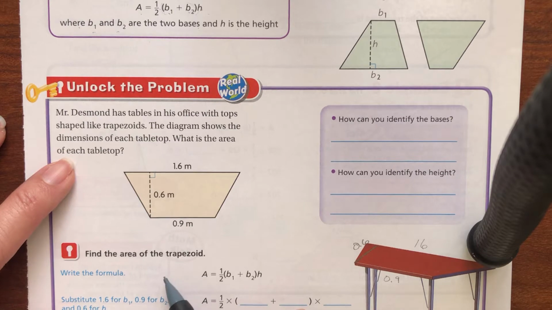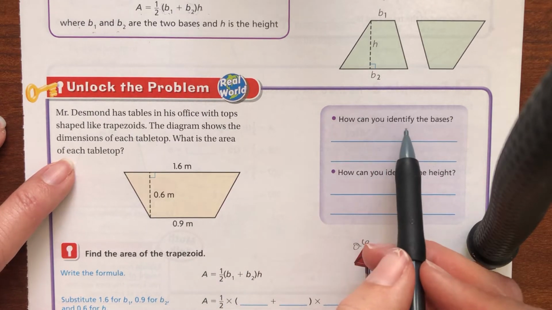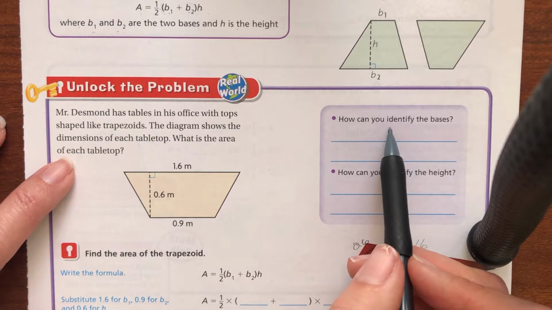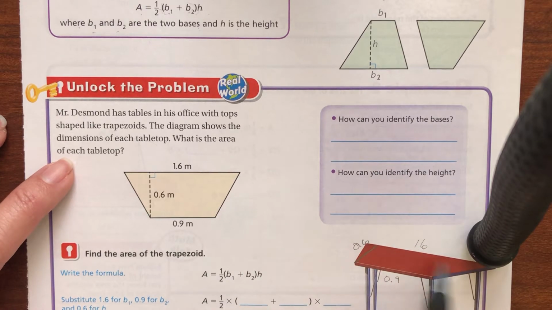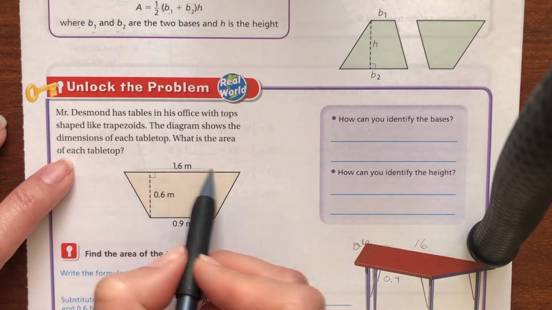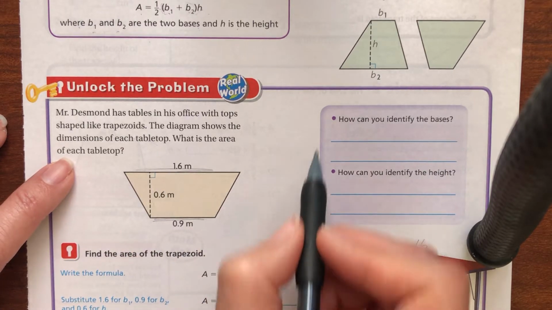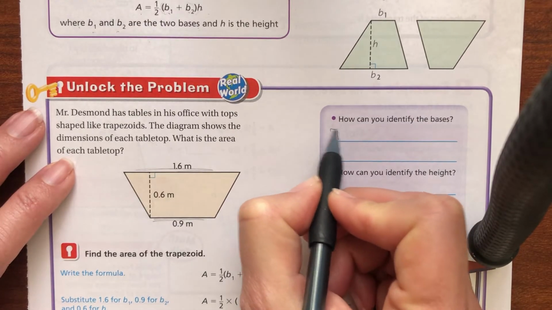All right, so now we're going to find the area. So first, how can you identify the bases? Well, the bases are the parallel sides, remember? So this side and this side are the bases, this and this. So the bases are the parallel sides.